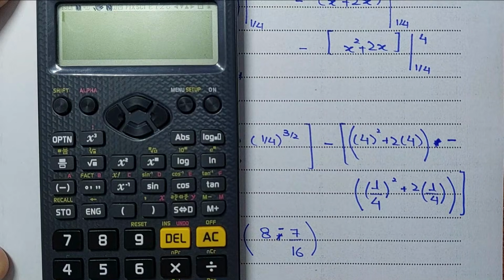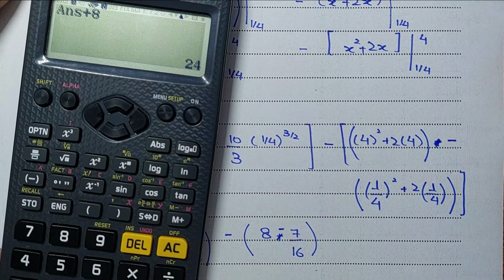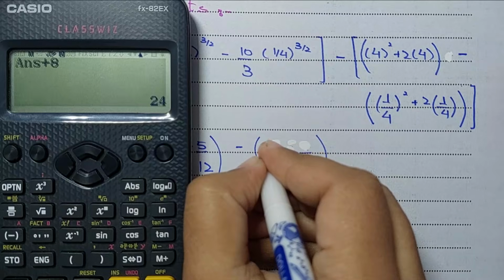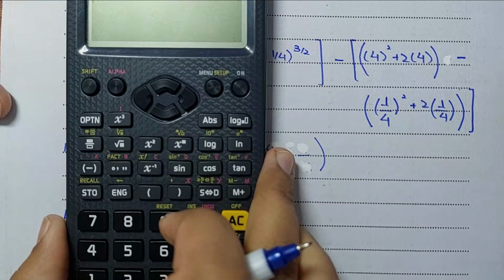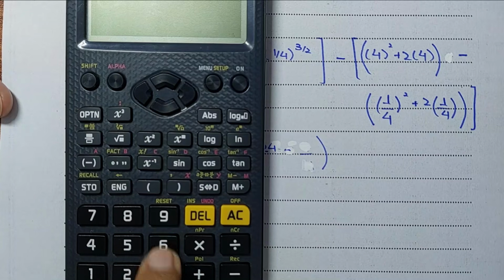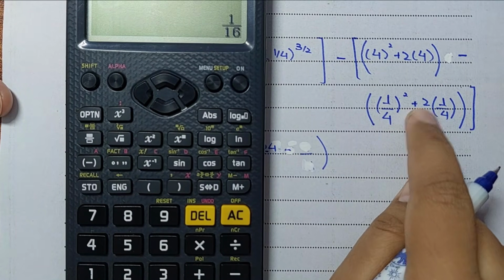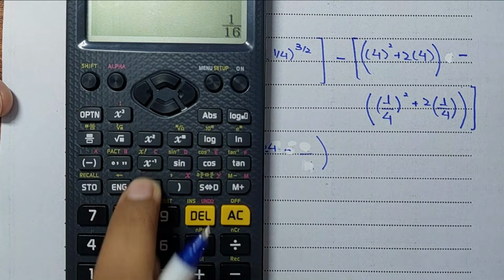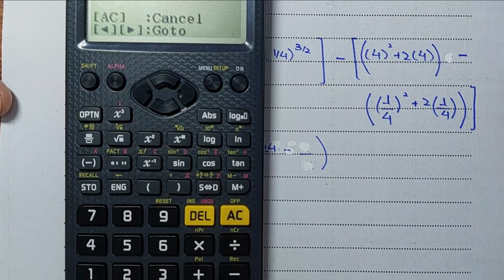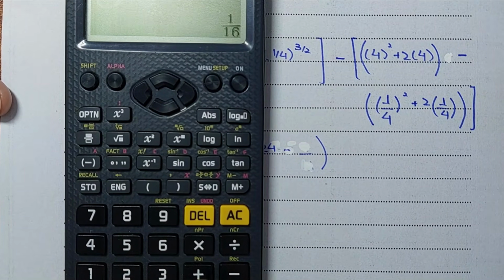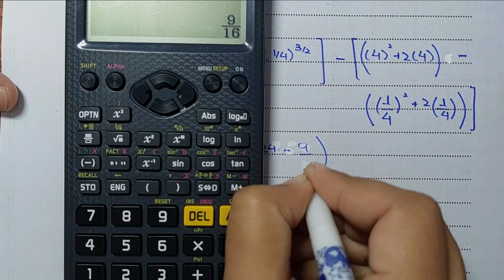So simplify this. 4 square is 16, and 16 plus 2 times 4 is 8. So this is 24, right? Subtract the lower limit: 1 over 16 plus 2 times 1 by 2, which is 1 over 16 plus 1, so 9 over 16... sorry, 1 over 16 plus 1 by 2 is 9 over 16.